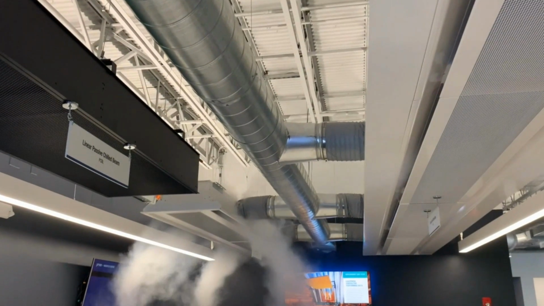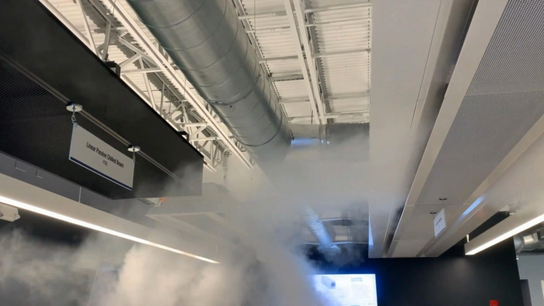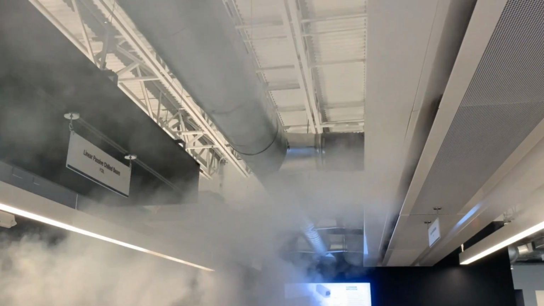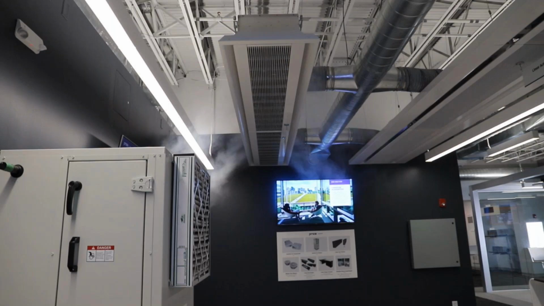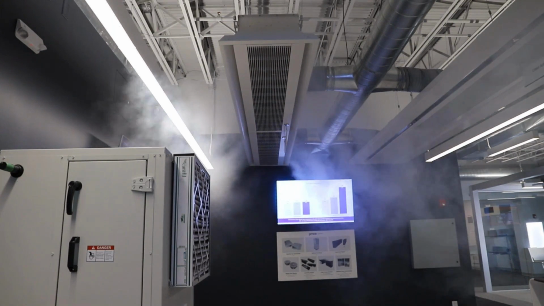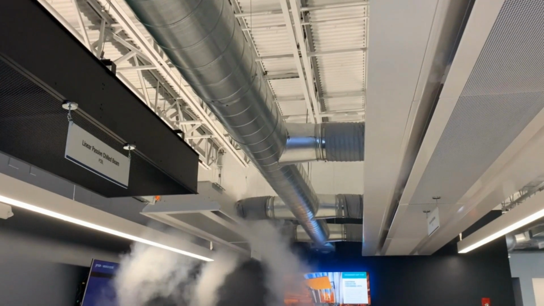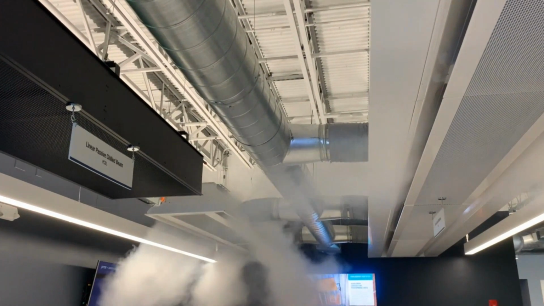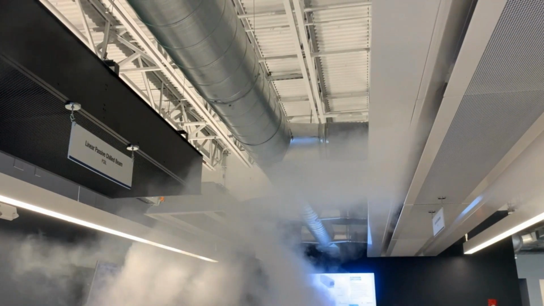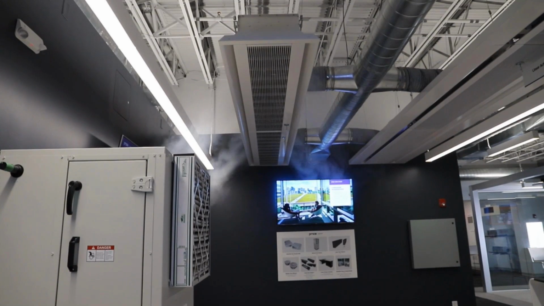But what we're going to do is show you with the Coanda wing on the right there, how that wing allows it to hug that surface just long enough to get the trajectory going horizontal. And that way you don't have any dumping at peak load, throwing the air directly down into the occupied space. This alleviates any opportunity for draft and discomfort.